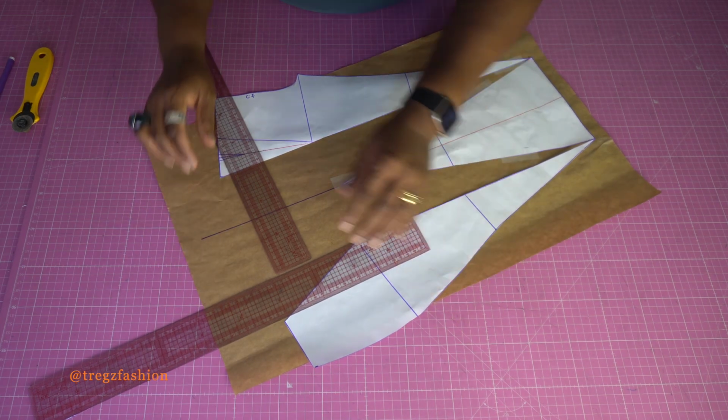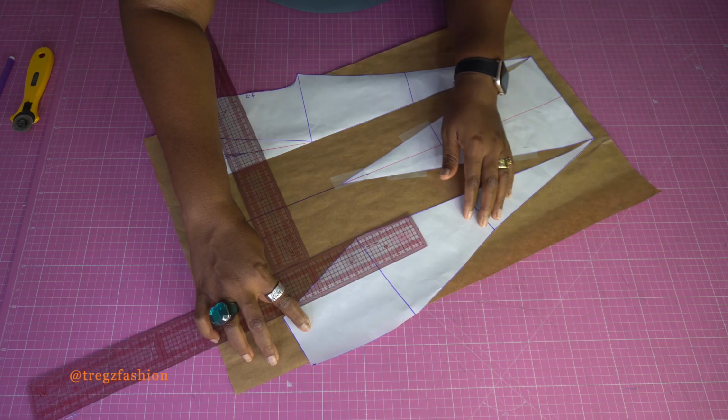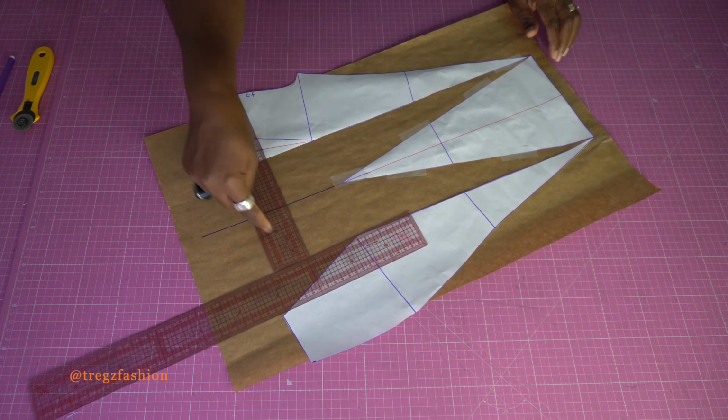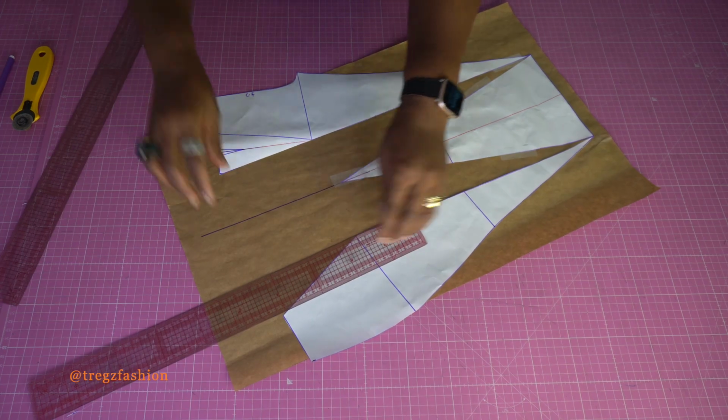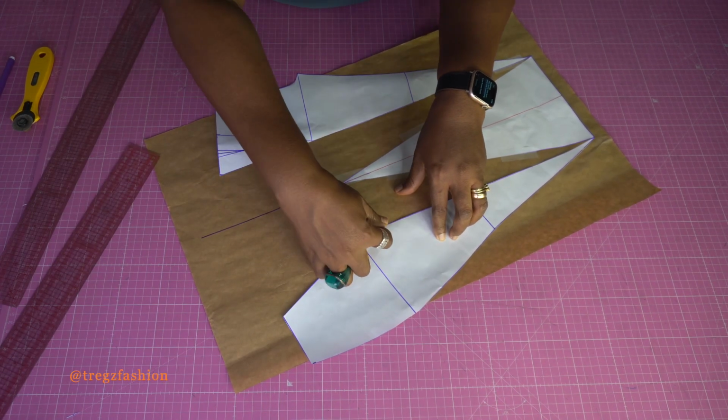So you can see what I'm doing. Good. So you see from here now, from here to here is 8 cm. So now I'm going to stick it down very nicely.